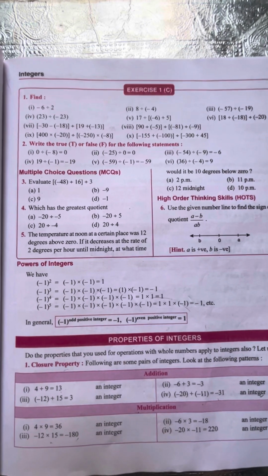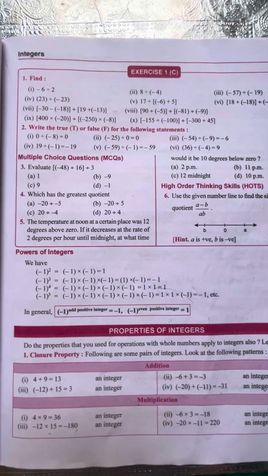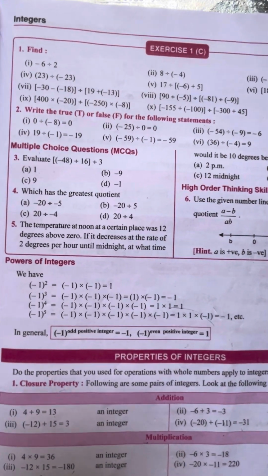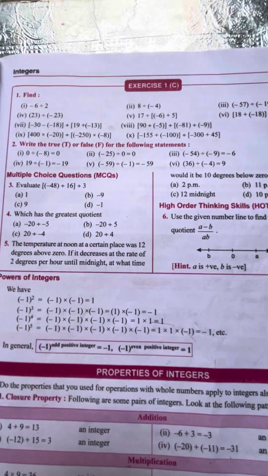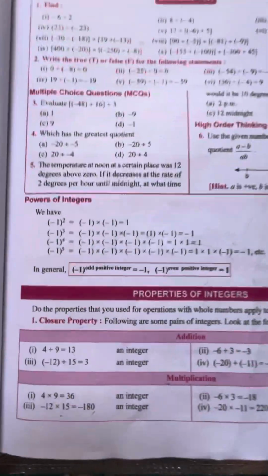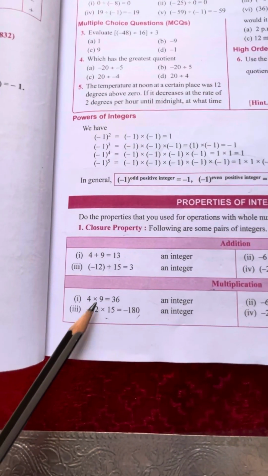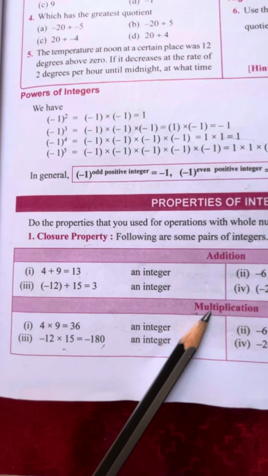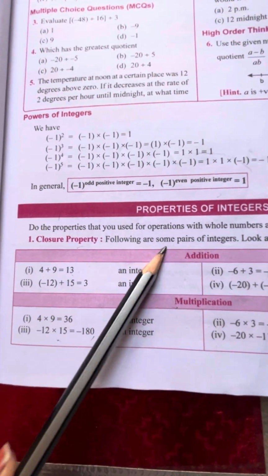The first property is the closure property. What is the closure property? When you add two integers, you will get an integer. This is called the closure property under addition. Similarly, if we multiply two integers, then we get an integer. So this is the closure property under addition and multiplication.